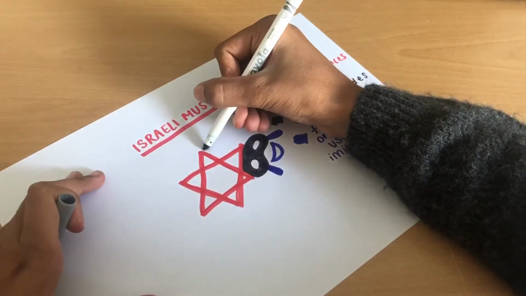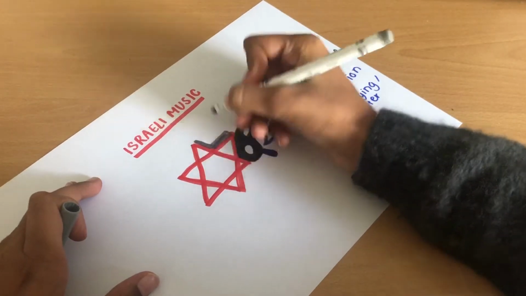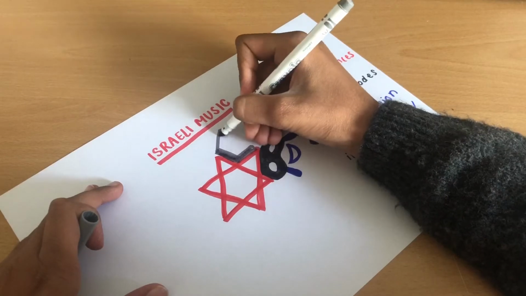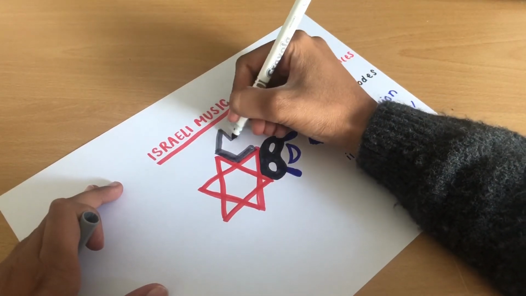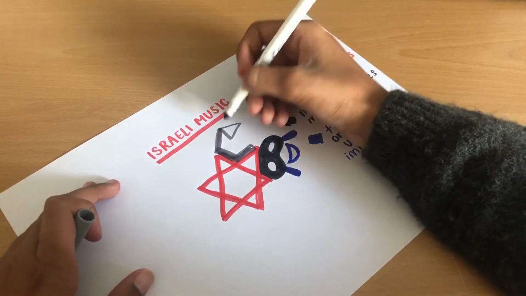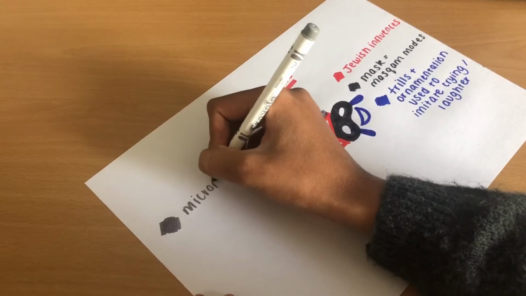And then I went on to draw a microscope, and this probably does not look like a microscope to most people because I'm really bad at drawing, but to me it looks like a microscope. This is to show that there are microtonal intervals in Israeli music, so even smaller than a tone or a semitone, there are little microtones. It uses a lot of those weird notes that we don't really have in Western music.